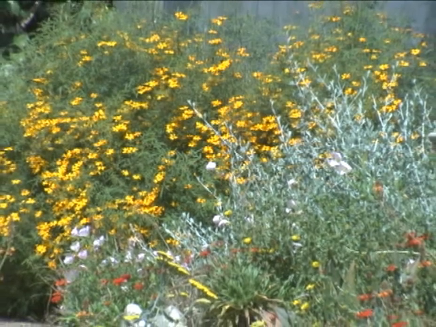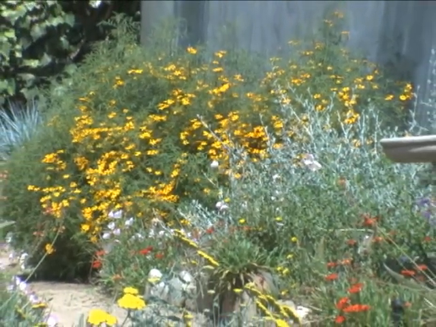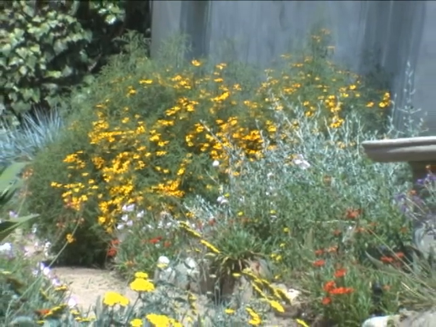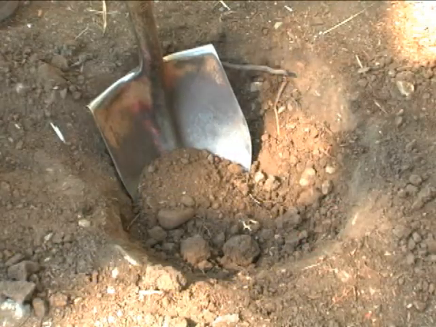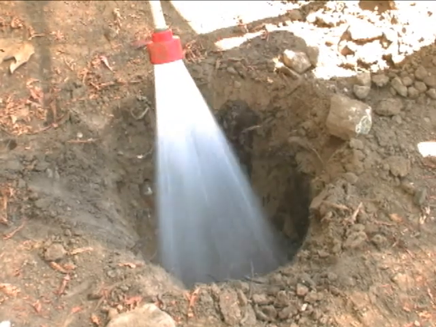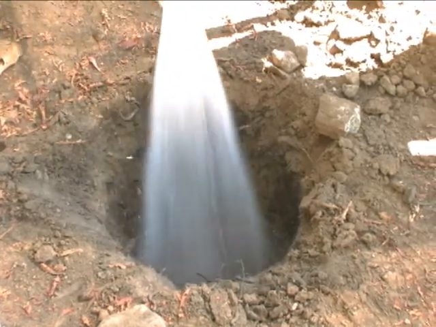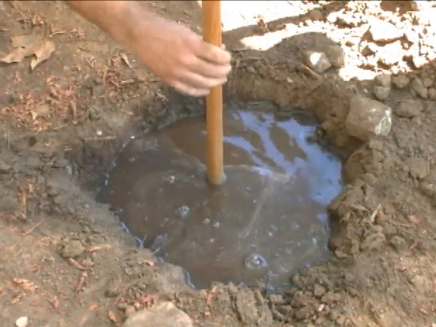A comprehensive soil test will tell you what you have. Another important test to help you understand your soil properties is a percolation test. Here's how to do it. With a shovel or post hole digger, dig a hole 18 to 24 inches deep. Width is not important. Fill the hole with water to the top and let it drain for several hours.